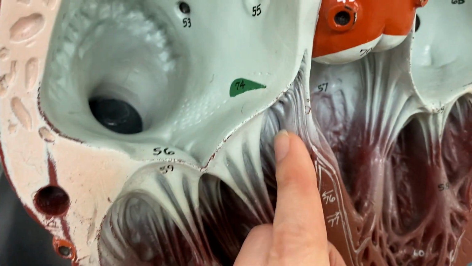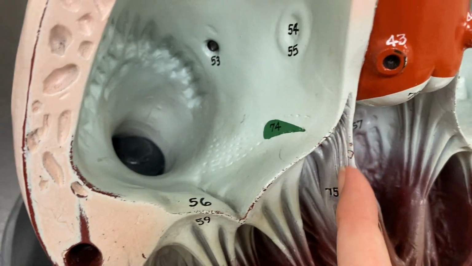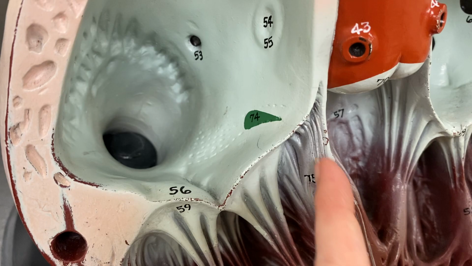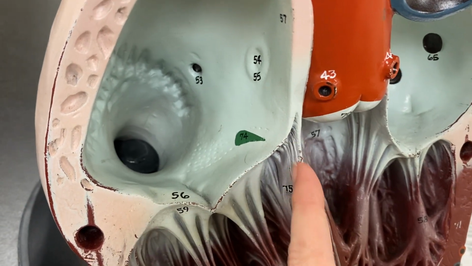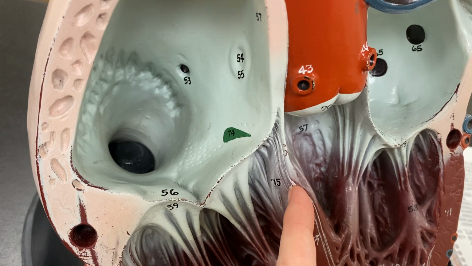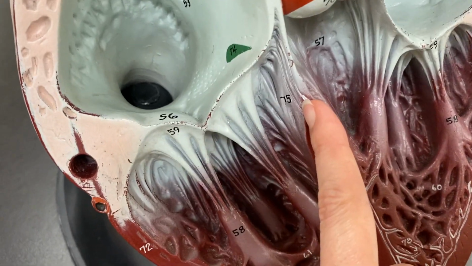And then that message goes through here. You see those? They're kind of like just scratches with a 75 next to them. So we had 73 for sinoatrial node, 74 for atrioventricular node, and then these scratches, 75. They're just big enough to put your fingernail in. Do not mark on the models, please, and thank you.